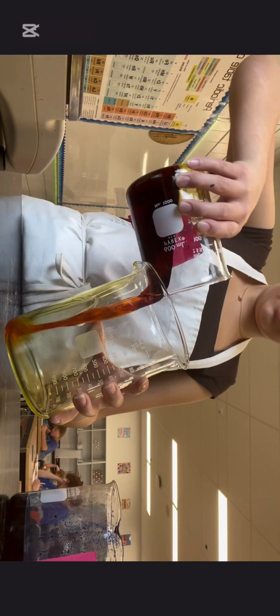So now I tried to move the solution back and forth between beakers to see if it would speed up the reaction or cause another change in the color. So I did this a couple of times.